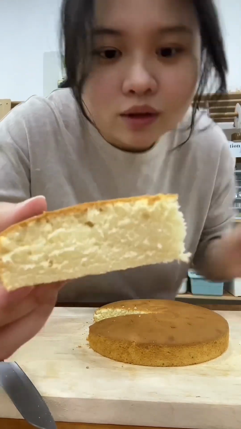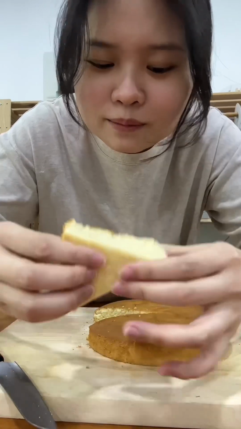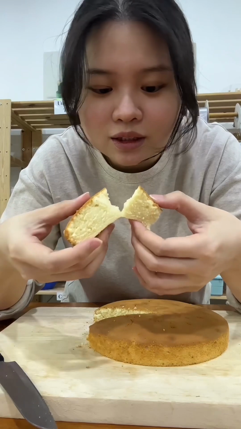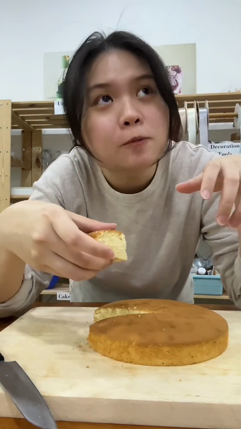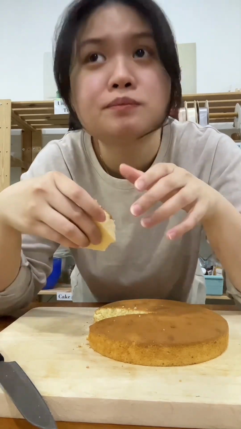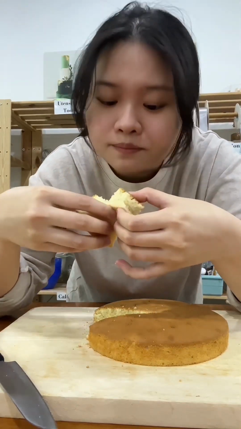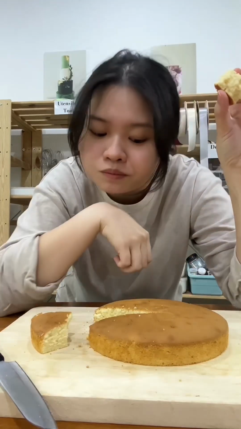It actually looks good, right? Let me try the texture. Mm.